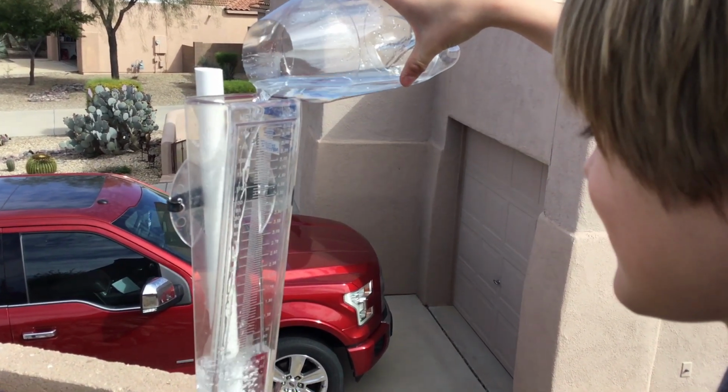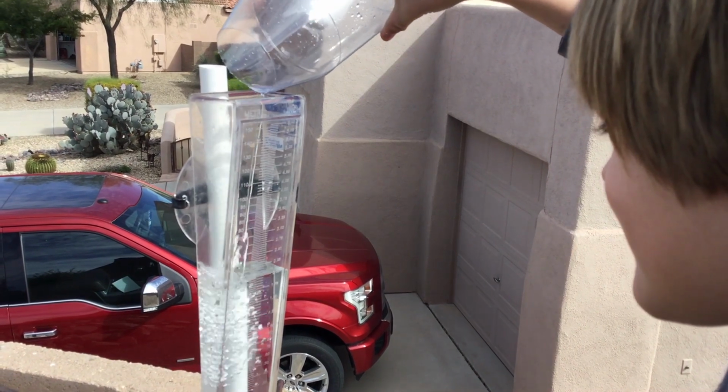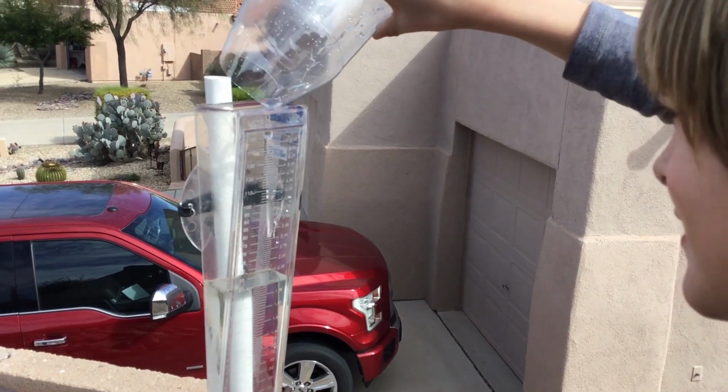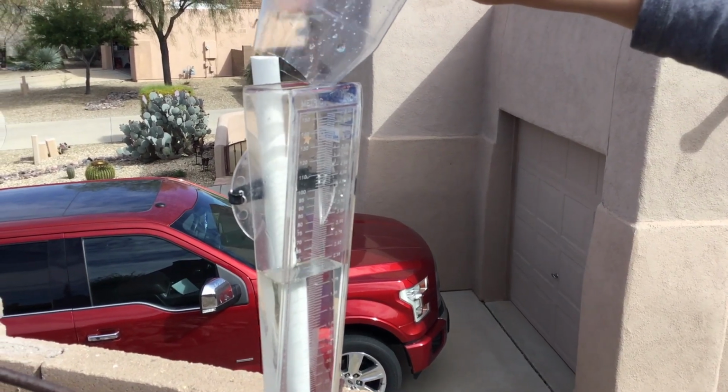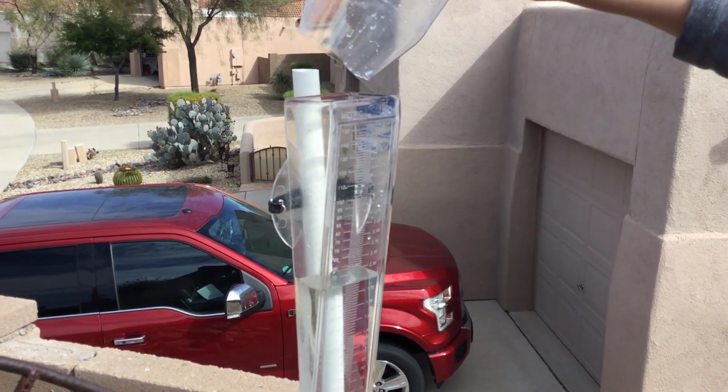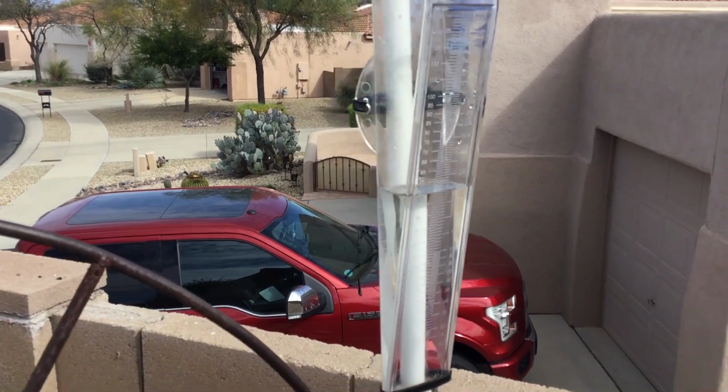You can pour it all in there and not worry about it one bit. Make sure we get every last drop out there. Okay, there are a few drops in there, but we're good. Let's see how we did.